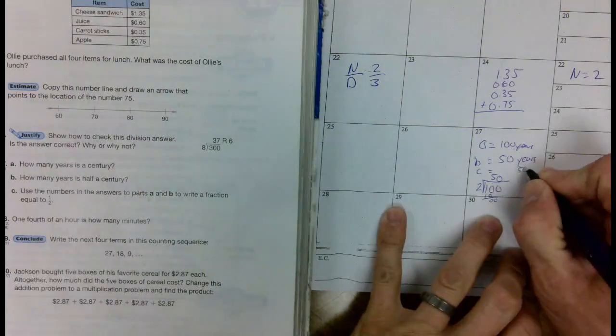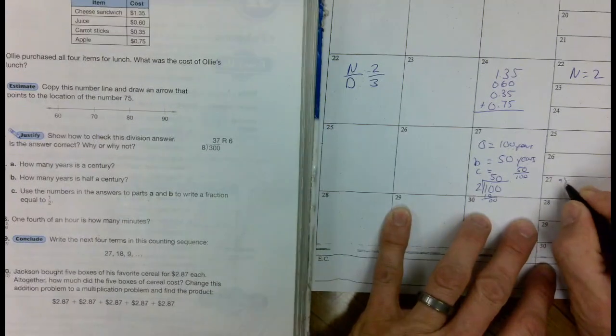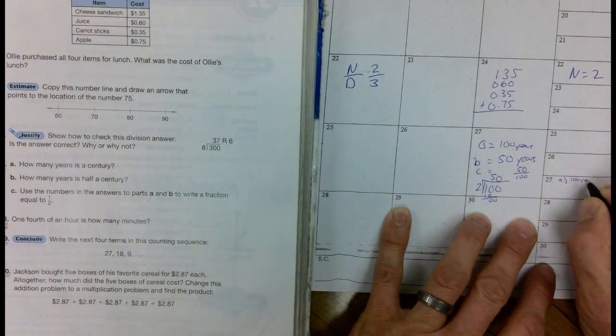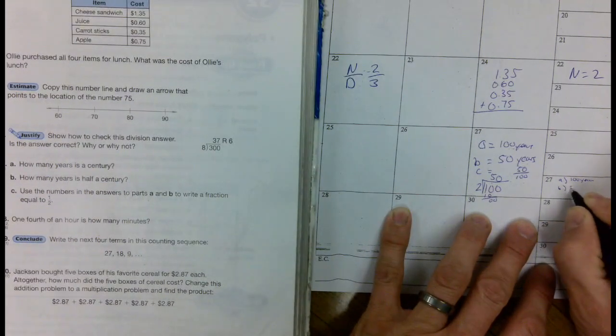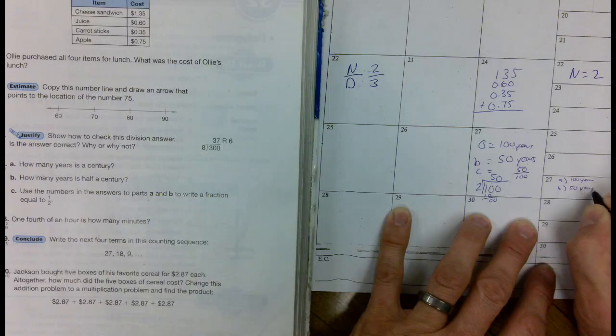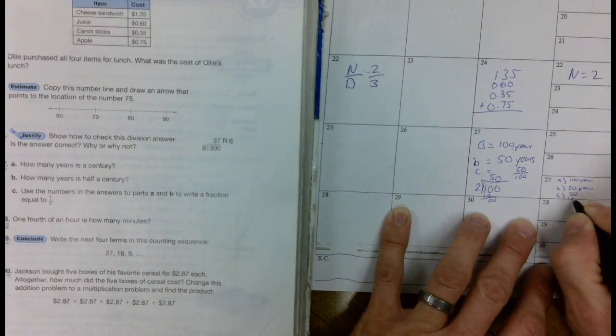And then you have C. It says use the numbers from A and B to make a fraction equal to a half. We've done this about a bazillion times. The smaller number on top. So we got A, 100 years. We got B, 50 years. And we got C, 50 over 100.